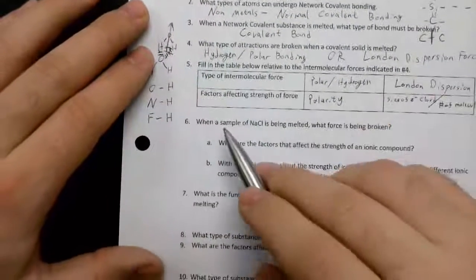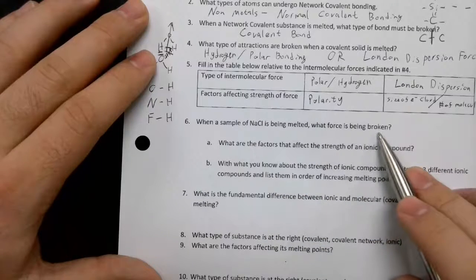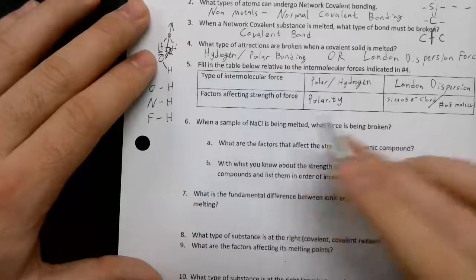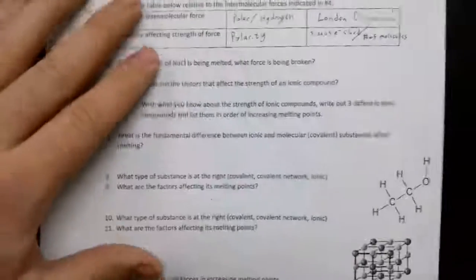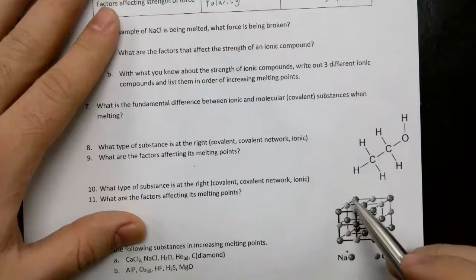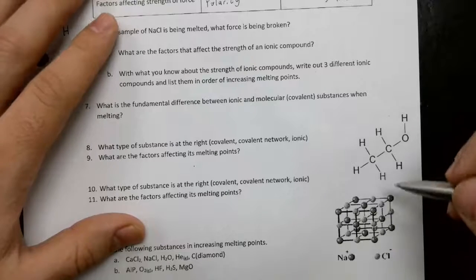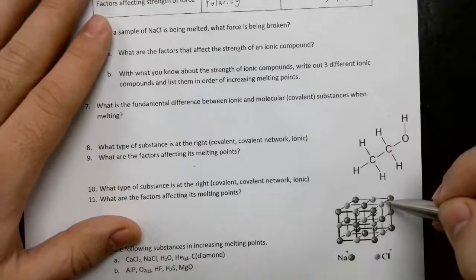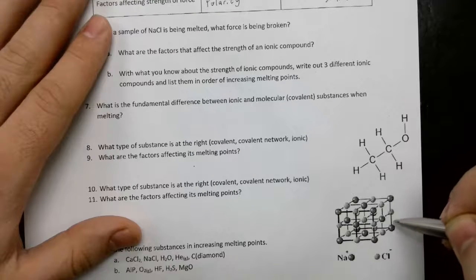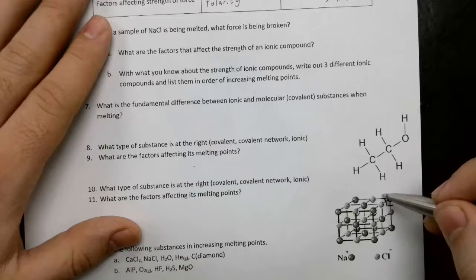Okay? When a sample of sodium chloride is being melted, what force is being broken? Well, NaCl, remember, an example is right down here. NaCl, each darker one, these are all sodiums, and then the lighter one's a chlorine. There we go, okay? Whenever a substance like this is melted, see these little lines? Those are all the ionic bonds. We're just drawing that really strong attractive force there. If this thing melts, these bonds all break.